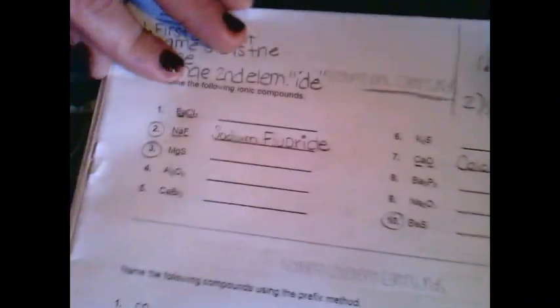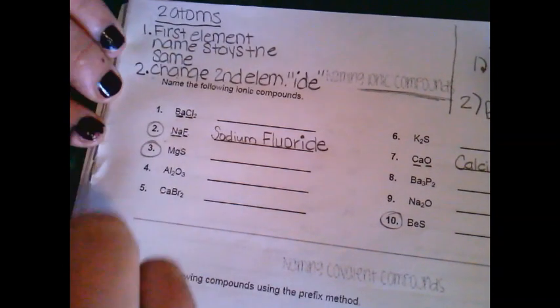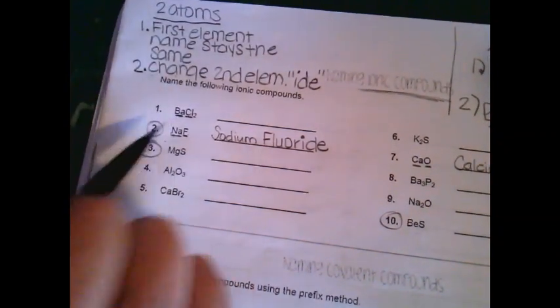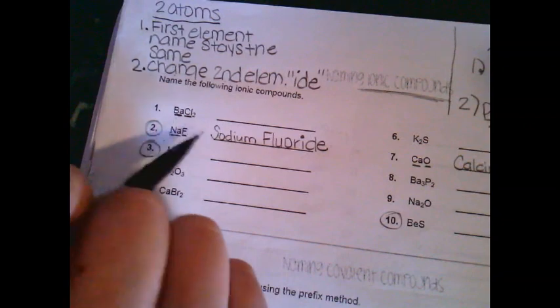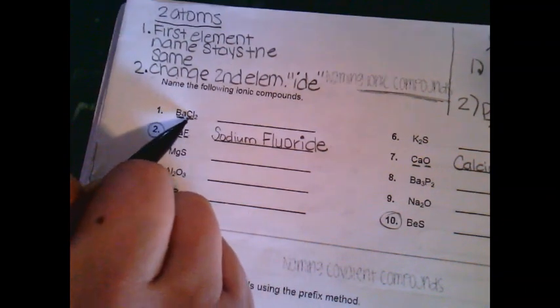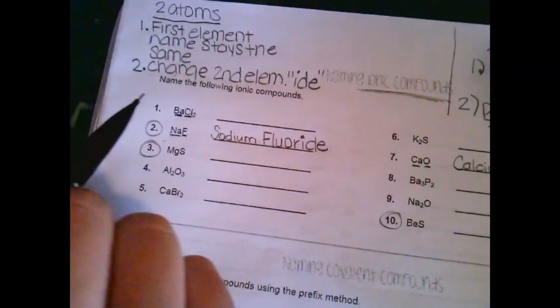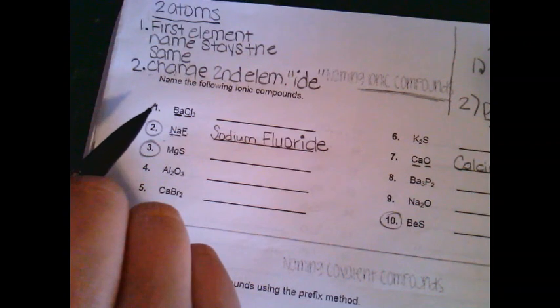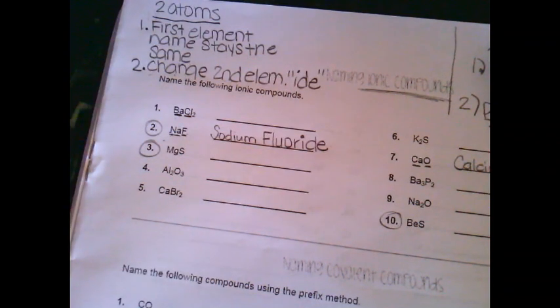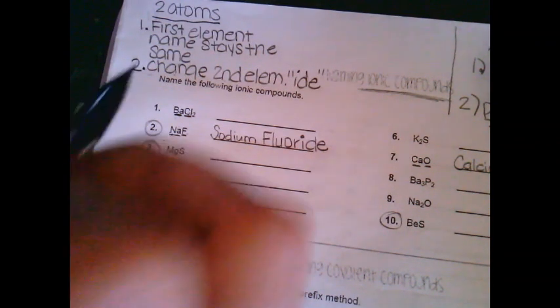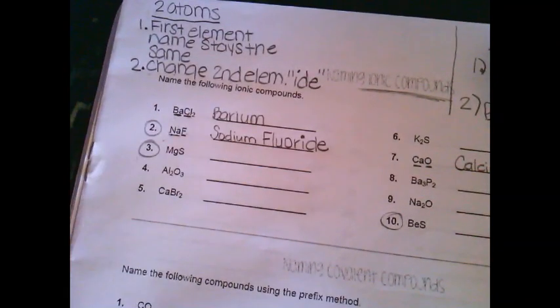Okay, so let's look at number 1. I'm going to notice that this right here tells me that there are more than 2 atoms. There's actually a total of 3 because there are 2 chlorine atoms. So the name of the first element is going to stay the same. So we have barium. Now, I'm going to look to see how many of the chlorine I have.